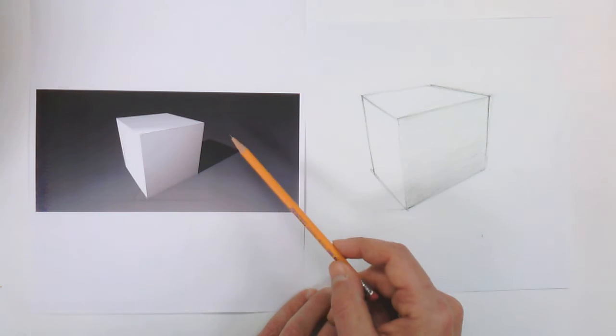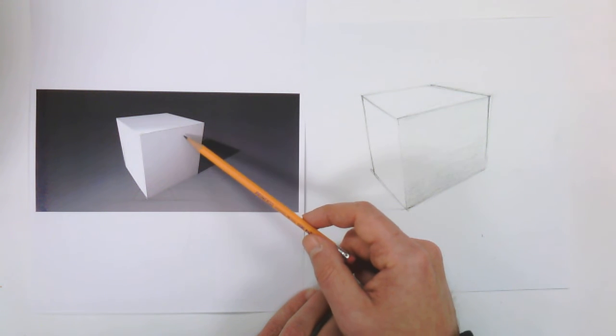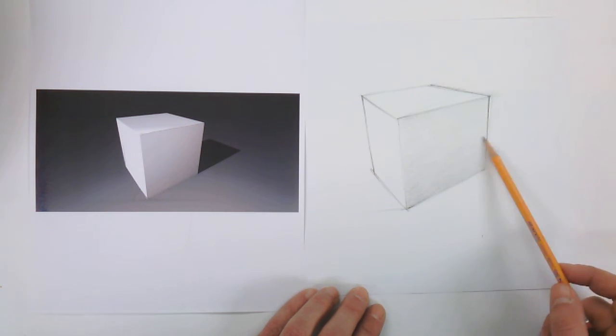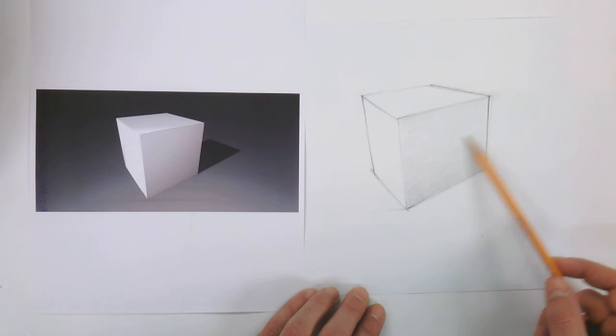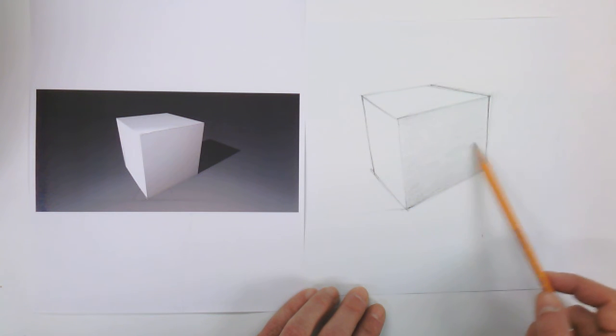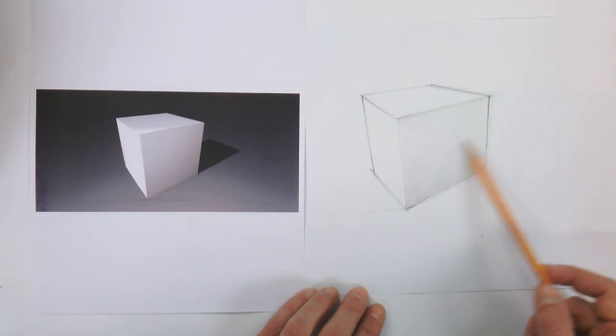Now if you look over here, my eye is picking up that this is getting just a tad darker over here. It's really subtle, but I'm going to go ahead and give that a little bit more value right there. It's pretty subtle, so try not to go too far with it.